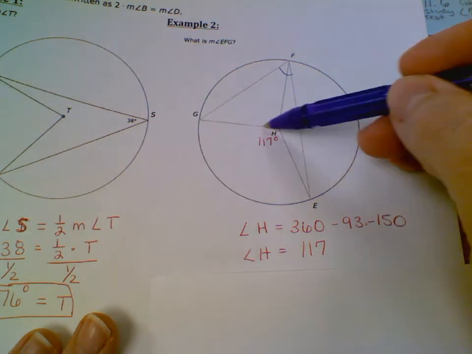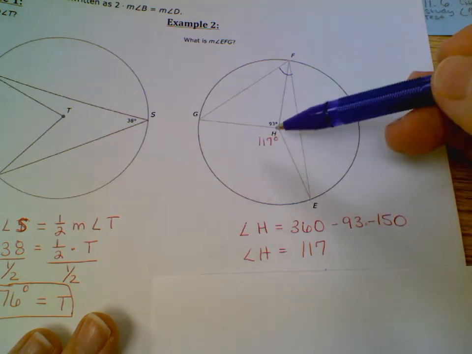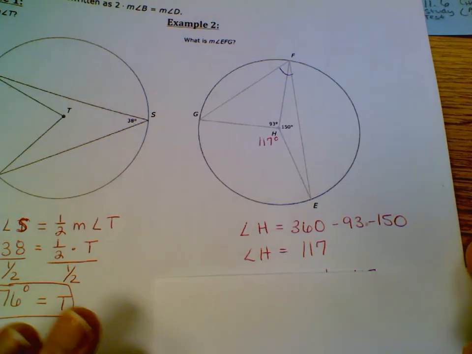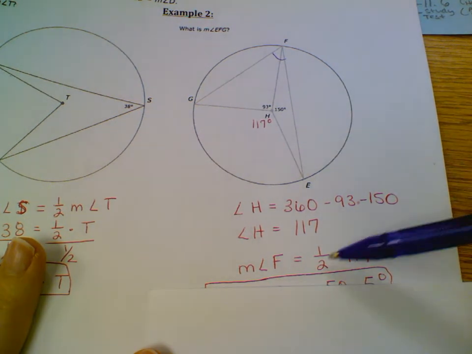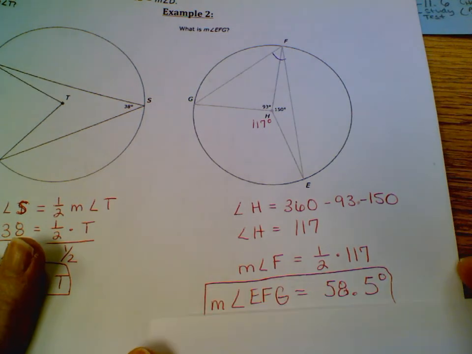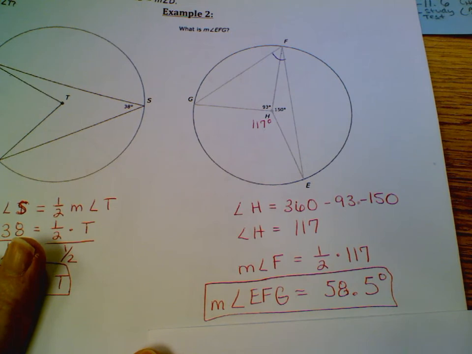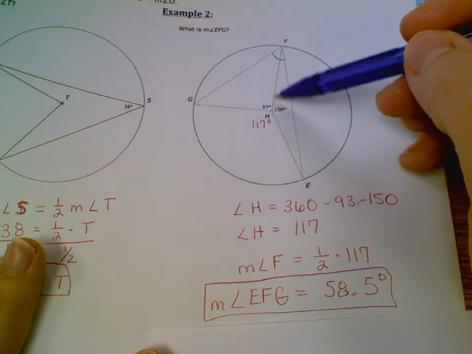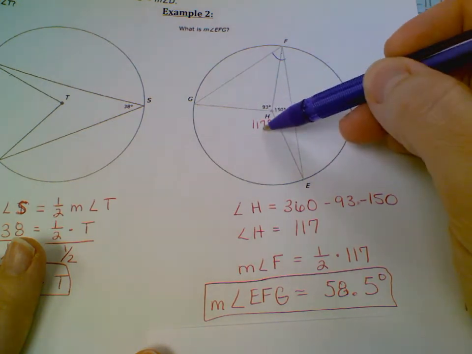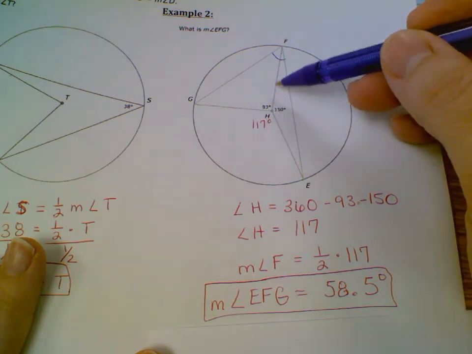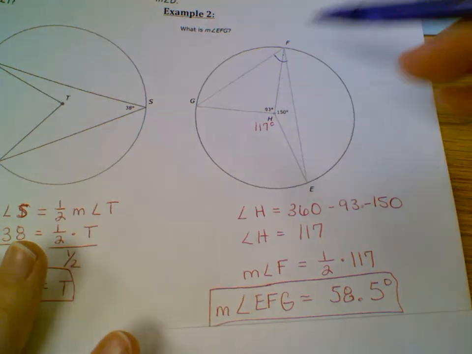Now I know that this central angle is 117, and I'm going to have to do half of it to find what EFG is. So I'm going to do half of 117, and then I find that this angle back here where it's inscribed would be 58.5. So when you get these kinds of problems, if they're in the center, you're going to want to find that remaining angle, and then remember the inscribed one has to be smaller, so that's why I'm taking half of this 117.